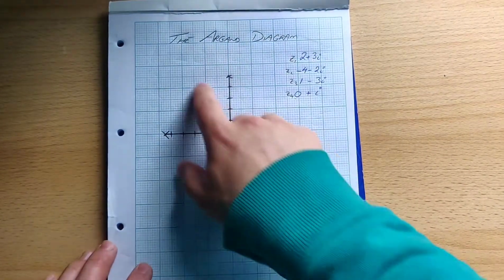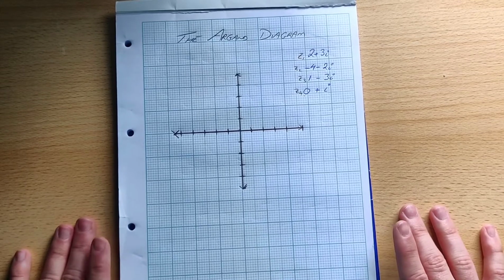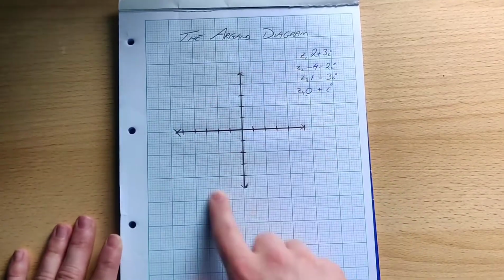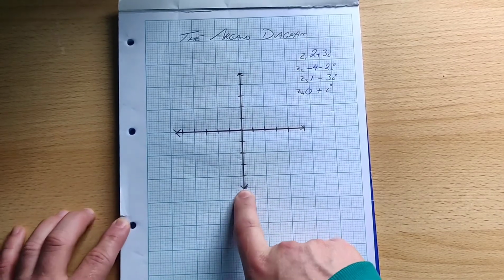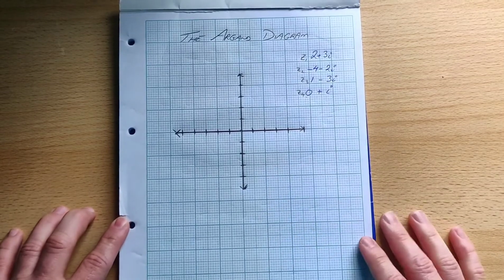Okay, so in this video we're going to be discussing the Argand diagram. It's a follow-on from the first couple of videos that were based on complex numbers. So, first of all, I just want you to look at this diagram here. Now, it looks very familiar. It looks like the XY plane that we would have had before, the Cartesian plane.